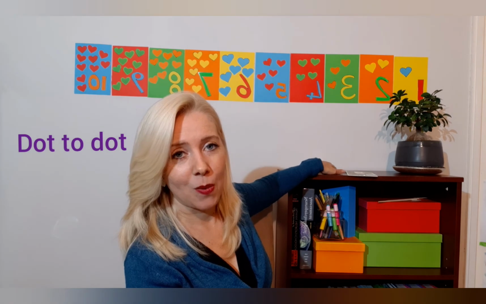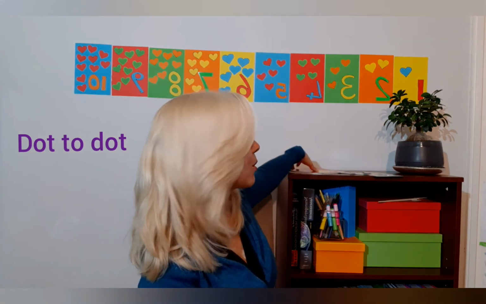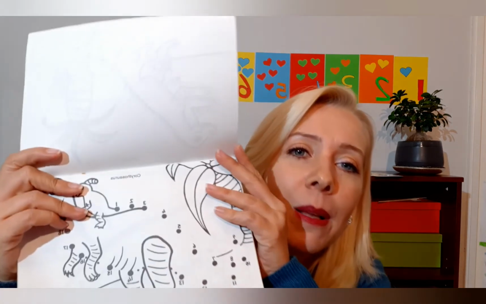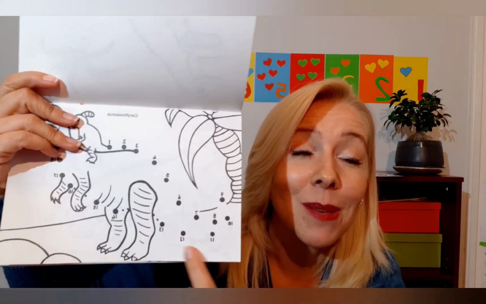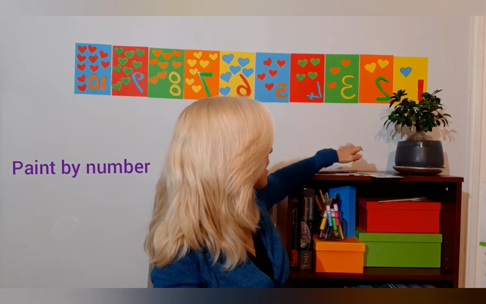Dot to dot is also a great way to teach your child number recognition. So you'll remember that I showed you the dot to dot pages last week and how that was important for visual closure. But if you look at these pictures, they have numbers written next to them as well. So that's an awesome activity. Paint by number, for instance, is great. Dominoes is great. And you can make your own dominoes.